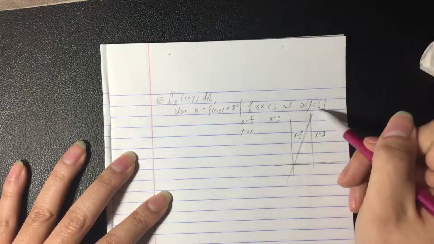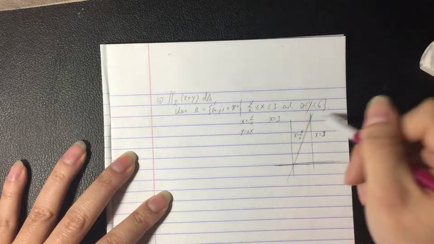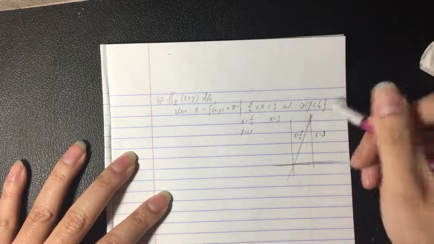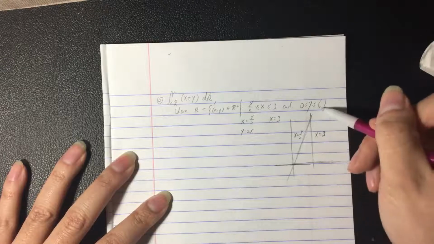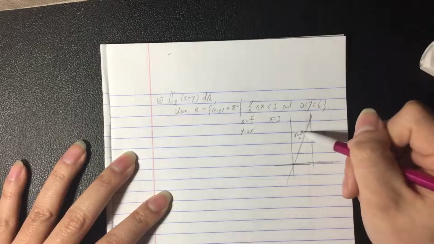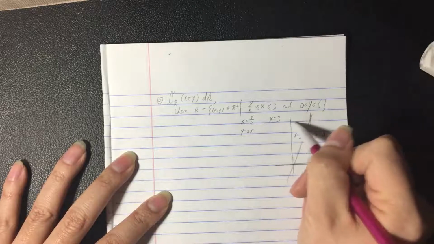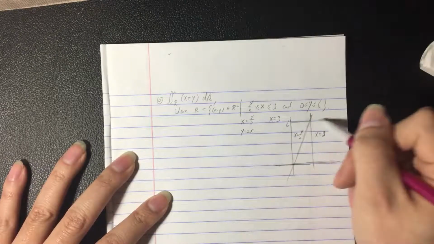Y is between 0 and 6. Y equal to 0 is here. Y equal to 6, where is 6? When y equal to 6, if I plug in 6 here, 6 over 2 is 3. So when y equal to 6, x is 3.